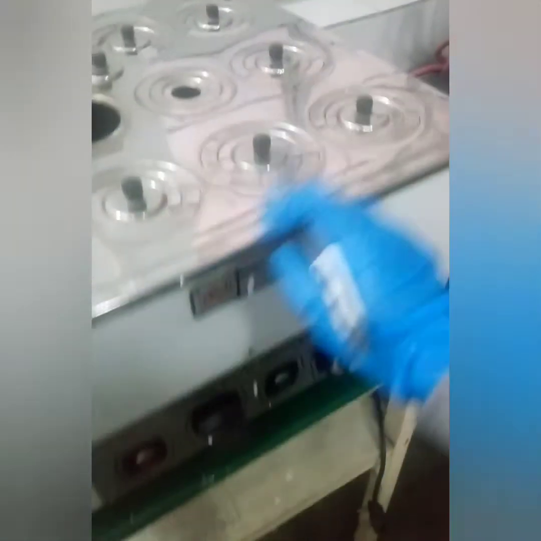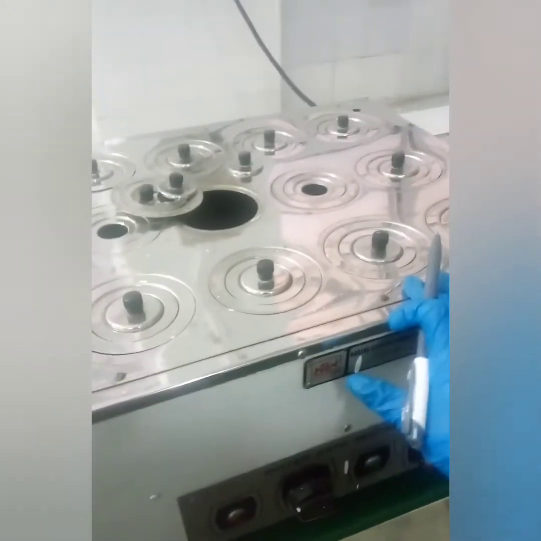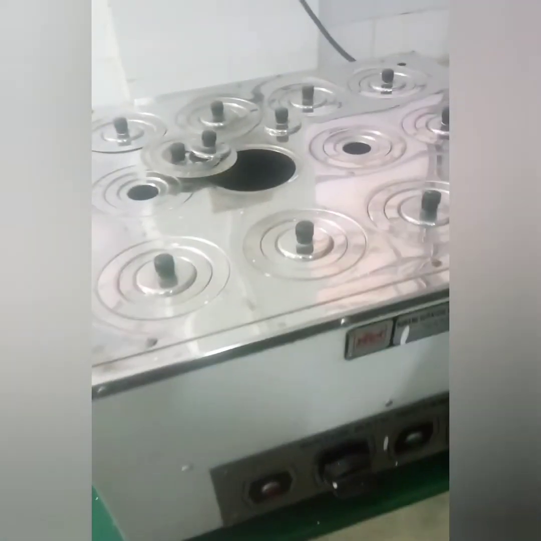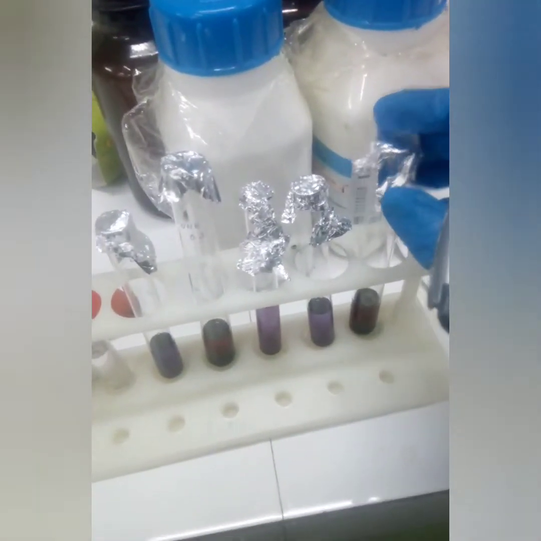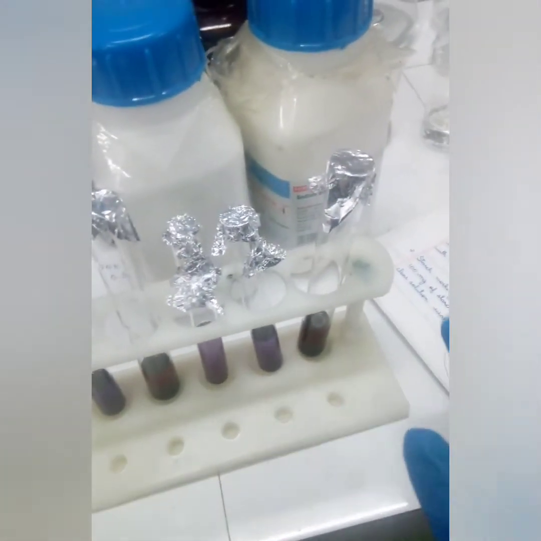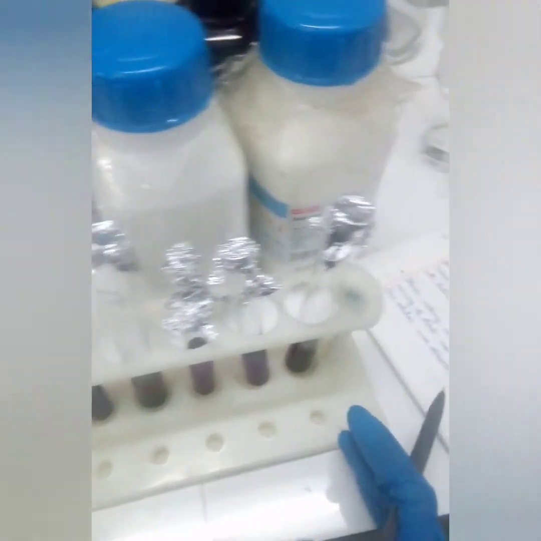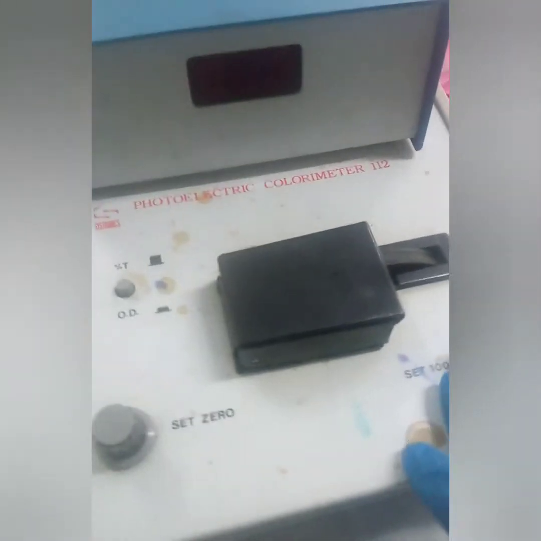This is a water bath. We will turn on this water bath and keep the test tubes inside. Then the reaction will occur. After 15 minutes, after taking out these test tubes, we will add ethanol to stop the reaction, and then we will take the reading using a calorimeter instrument. This is the calorimeter.